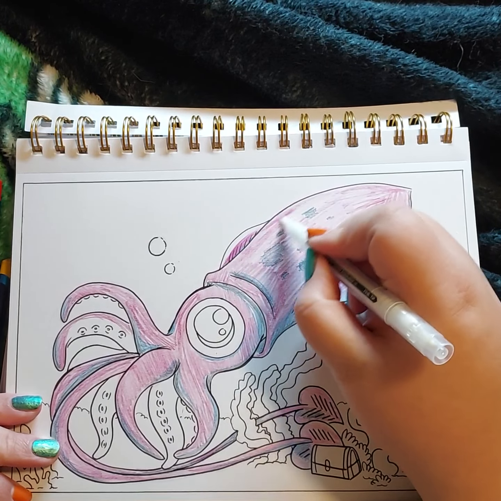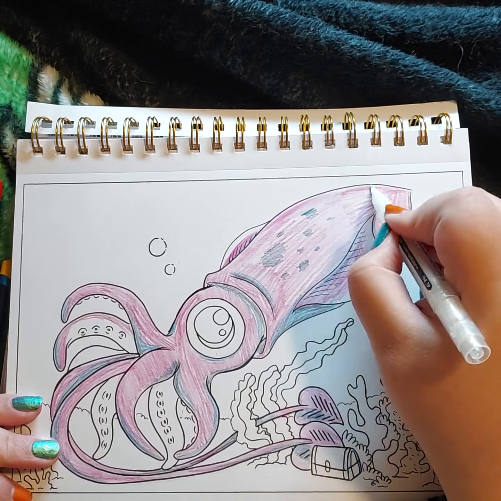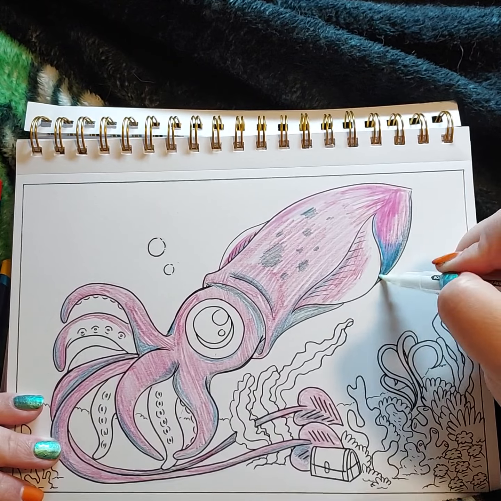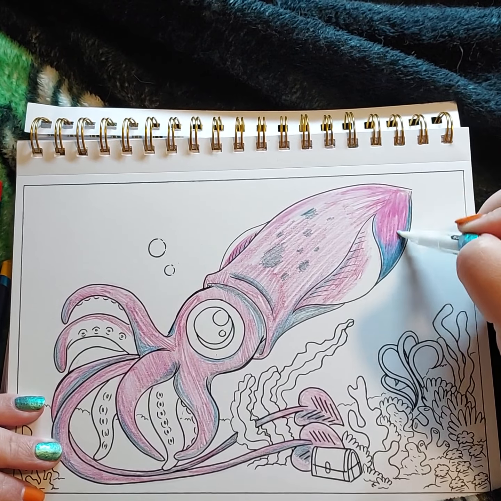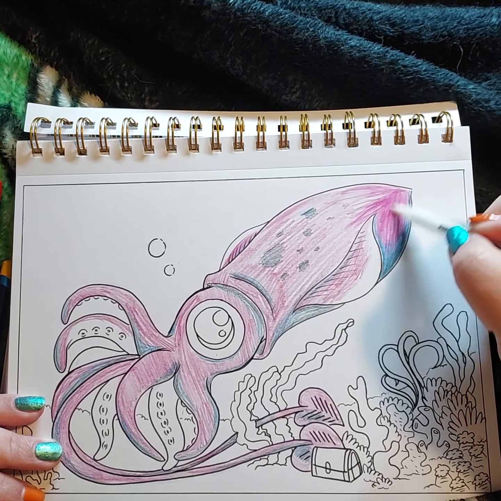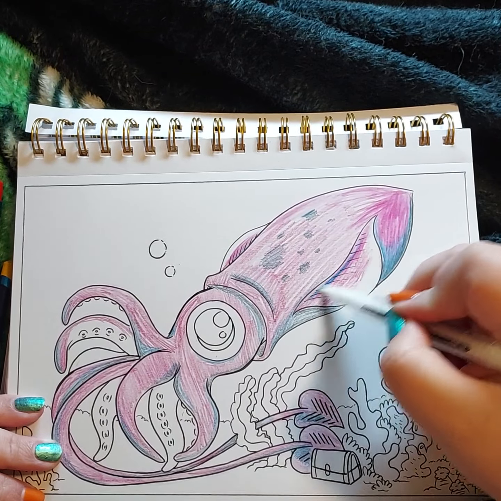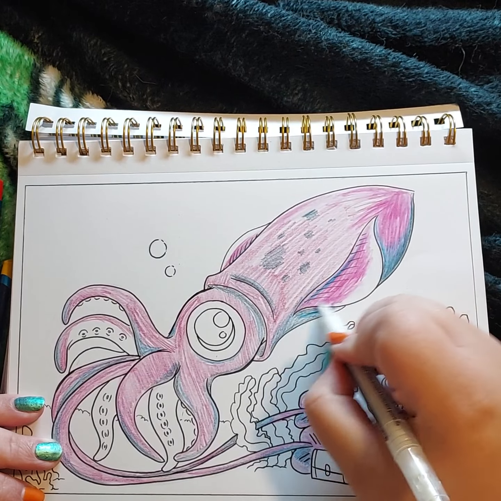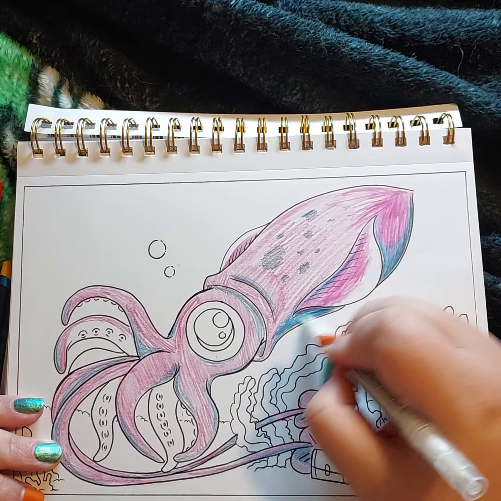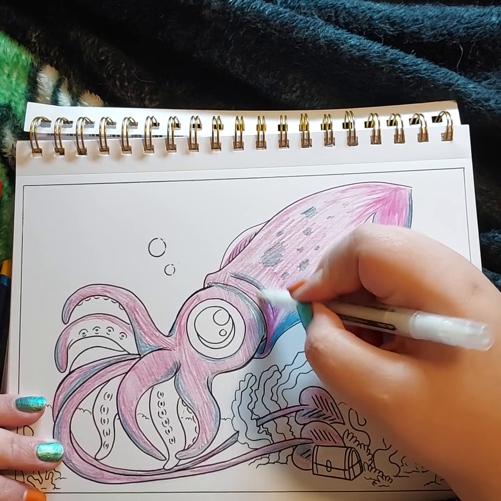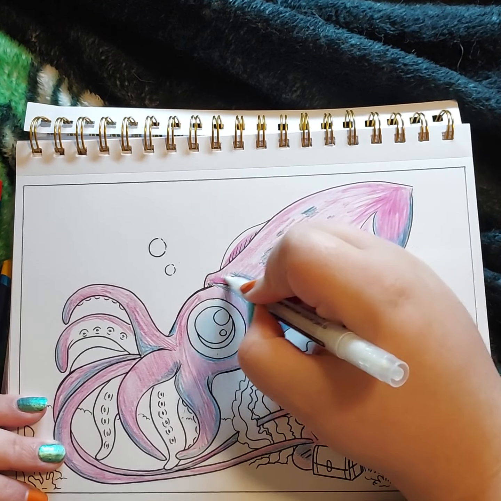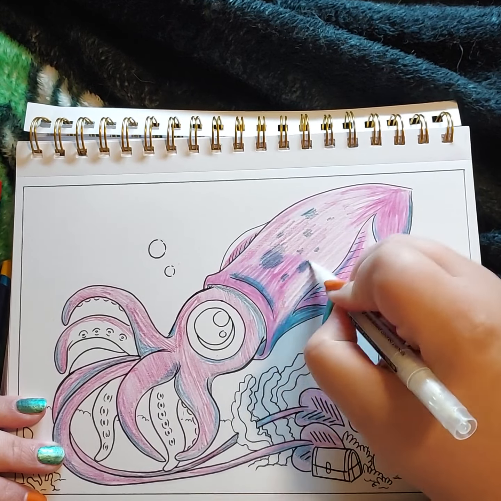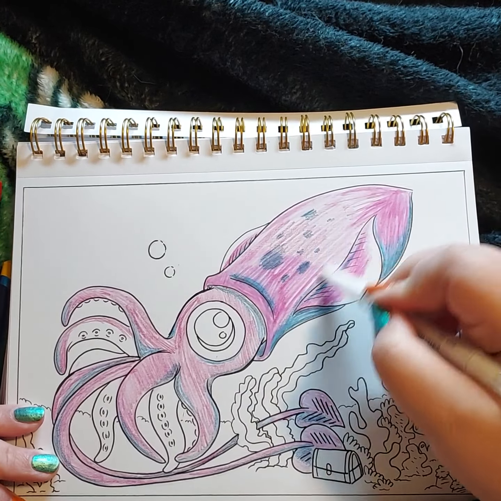And now I'm going to use my brush pen, oh, what do we call this thing? Blender pen. And I'm just going to start blending it out. It's not doing a very good job, but I suppose we'll live. If this comes out streaky like this, don't worry about it. Just do a second layer. If you're using Inktense, I wouldn't worry about it because you can do a second layer.